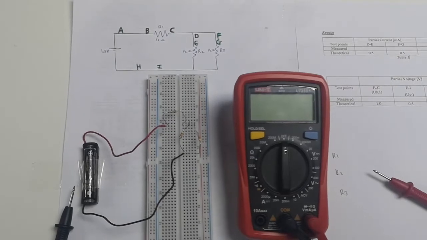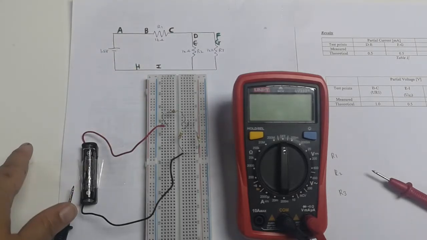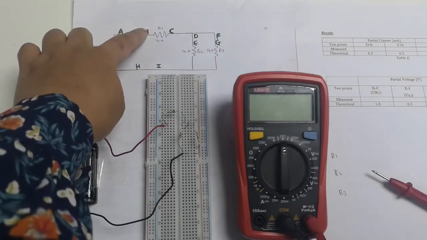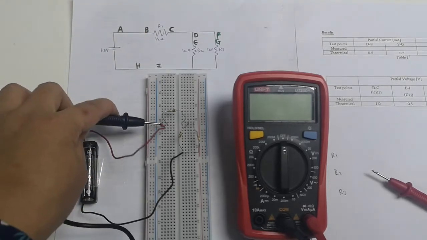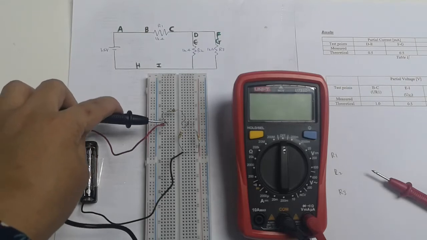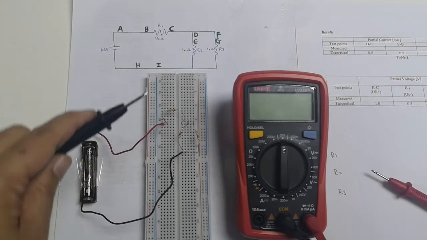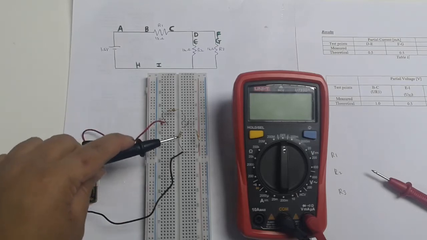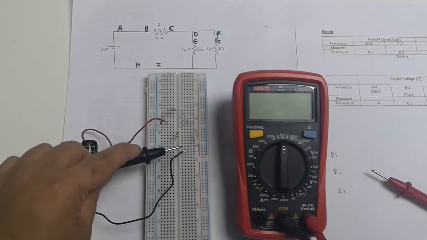Right. Okay, so now let's measure the total current, in milliamperes, and the partial current, in milliamperes, for our circuit. First of all, we want to measure the total current at AB and at HI. Based on our circuit, that's our AB here, between the positive terminal of the battery and the resistor R1, and our HI is here, so that's our H and that's our I, between the negative terminal of the battery and the leg of the R2 resistor I.